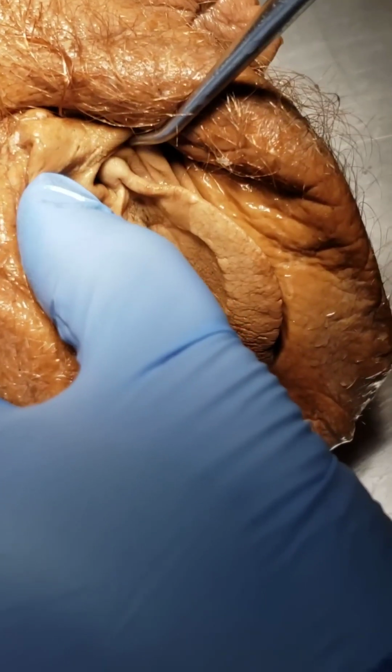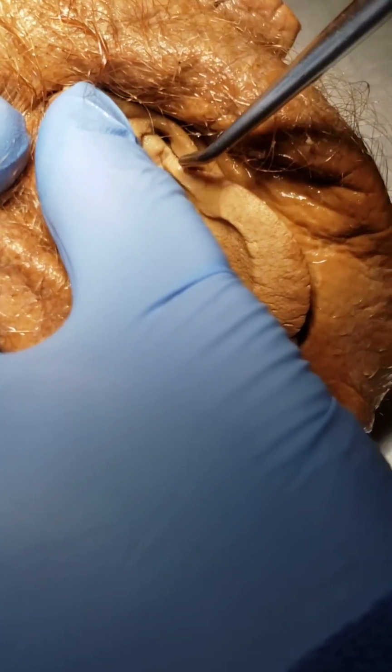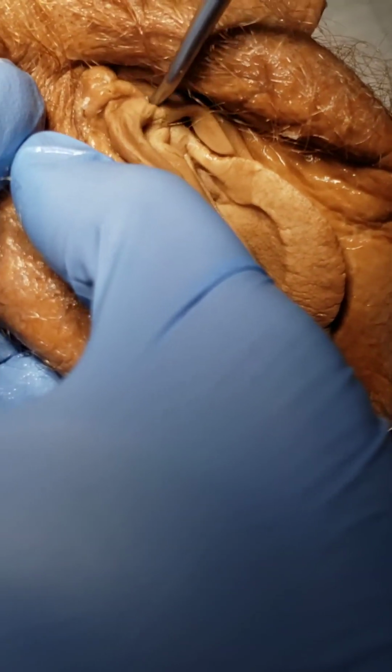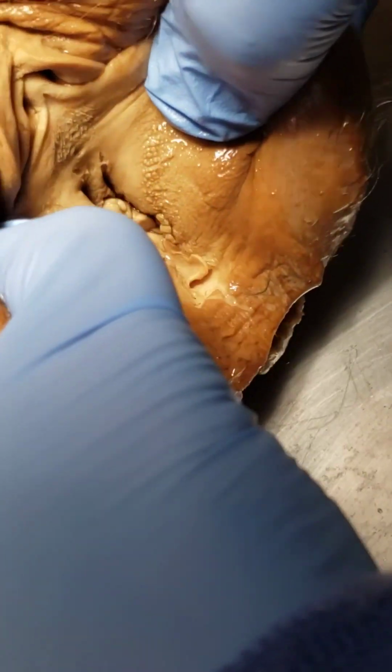So where would the clitoris be? You see the tip or the glans of the clitoris right here. We have other specimens to look at this in more detail, but this is the clitoris, the prepuce or the hood.